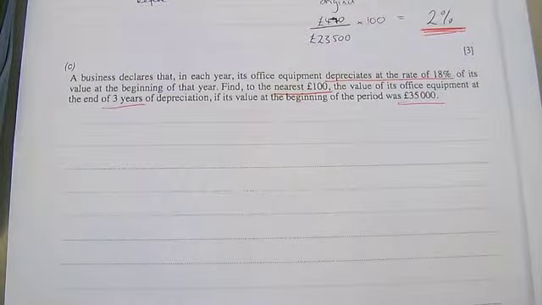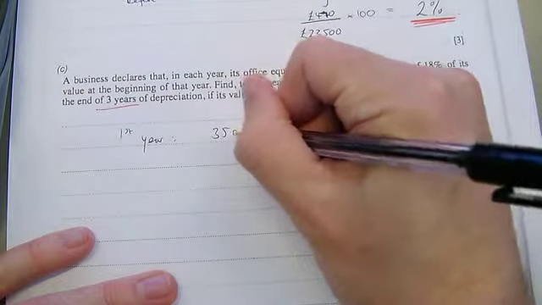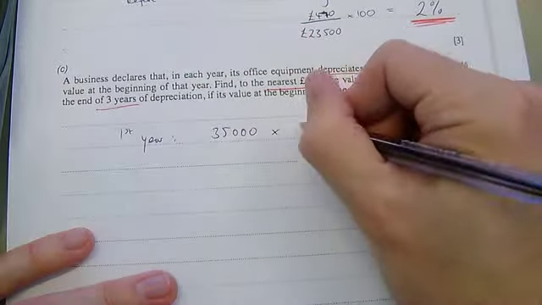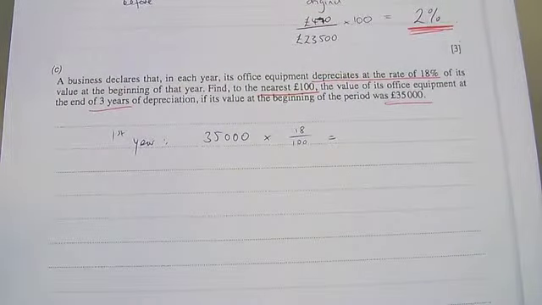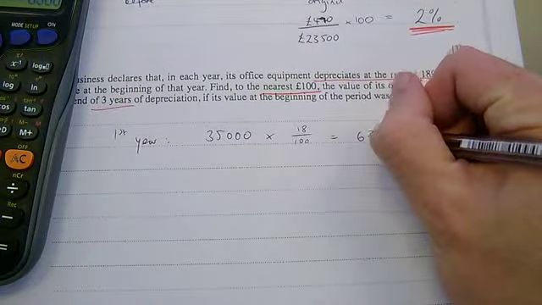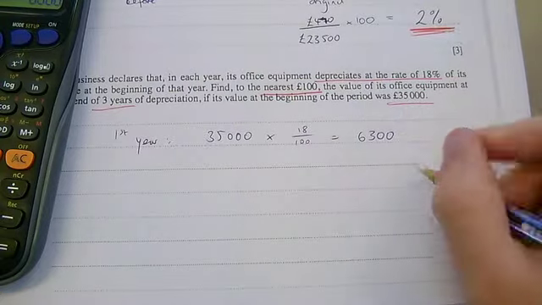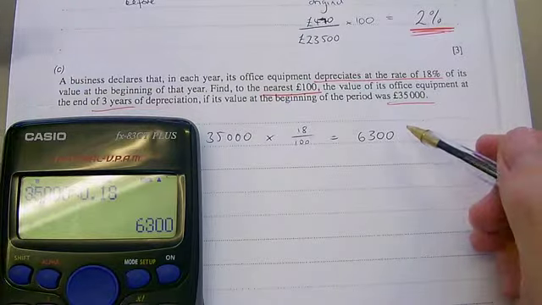Okay, so there's two ways you can do it. There's a long way and there's a short way. I'll show the long way first, and then I'll show you what the shortcut is. So you do first year, and it was 35,000, and then you times by 18 over 100 effectively because it's 18%, and that'll equal whatever it equals. Let's have a look. Can you times by 1.18? No, not 1.18 because that'd be adding it on. You want to take it away. Okay, that's 6,300 quid that it's come to as 18%. You can see in my calculator I wrote 0.18, which is what 18 divided by 100 is.